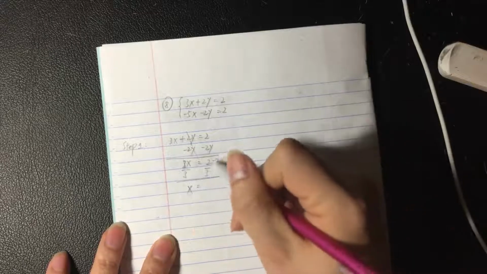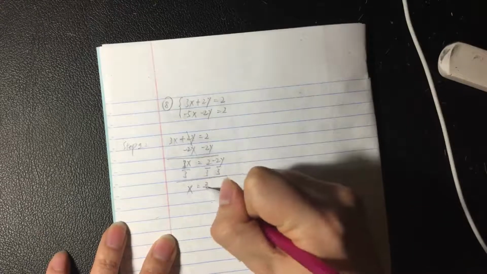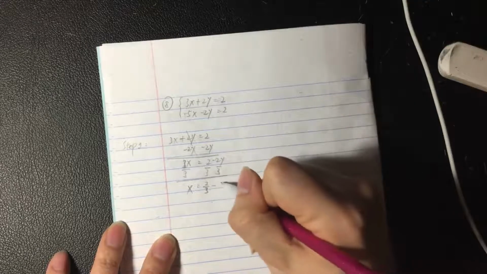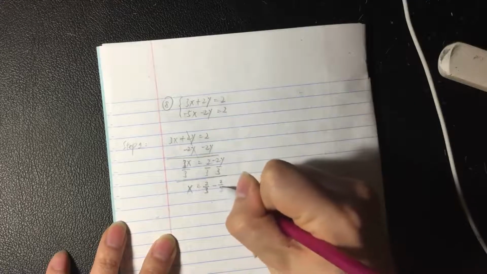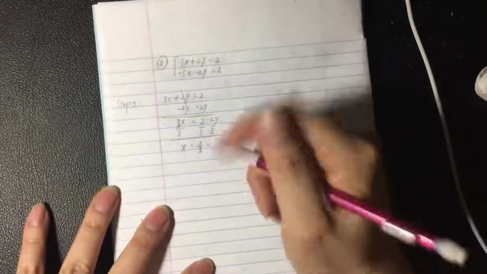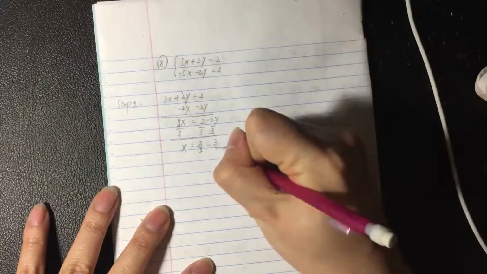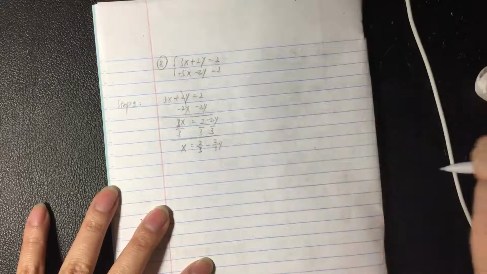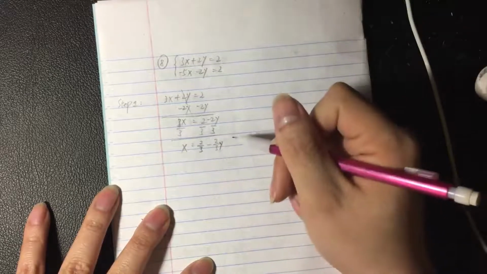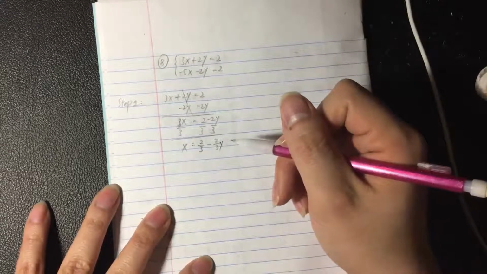On the right side, 2 over 3 is not divisible, so I leave it the way it is. So that's step 1. Choose one of the equations, solve for one of the variables.